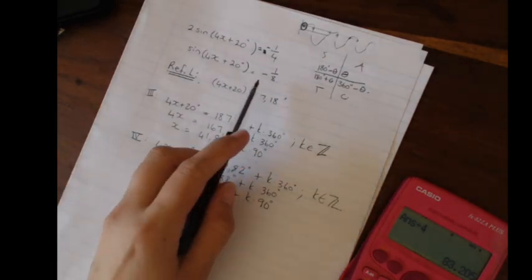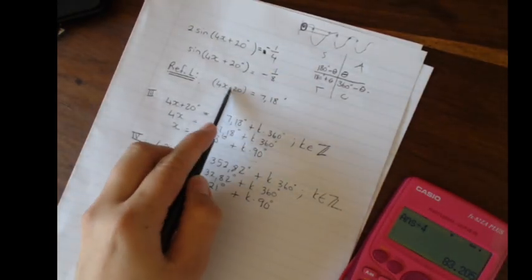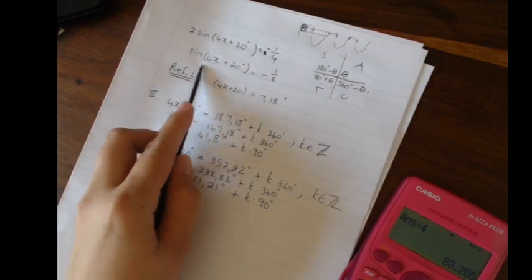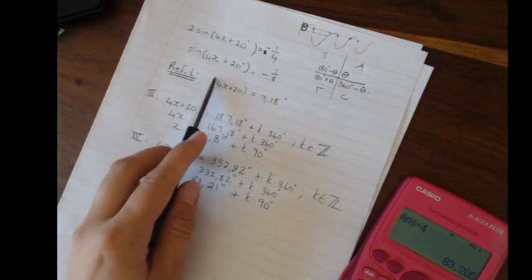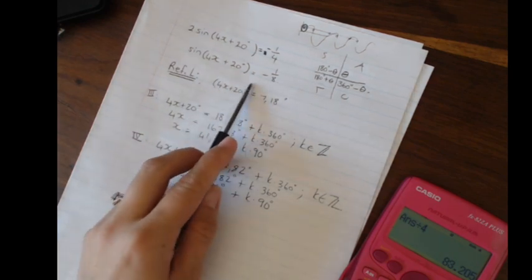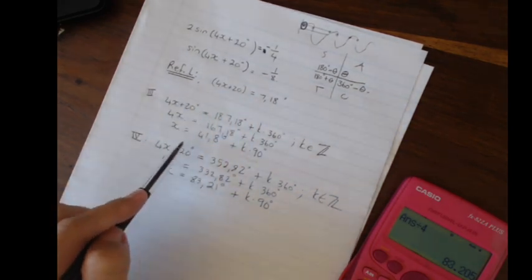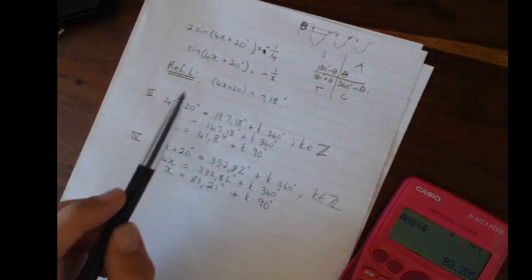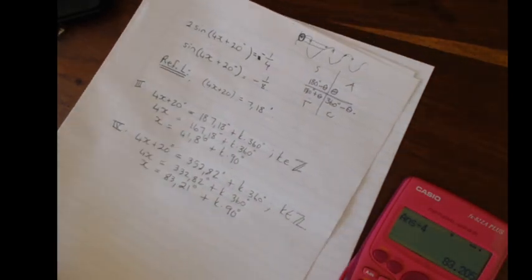With general solution, keep two things in mind that's important. Even if you have a negative here, you work out your reference angle by using the positive, please. And then the second thing is, if you have a complex angle here, don't solve it. First place it in the quadrants and then you go solve it. Otherwise you're going to get wrong answers. Okay, so that's general solution.